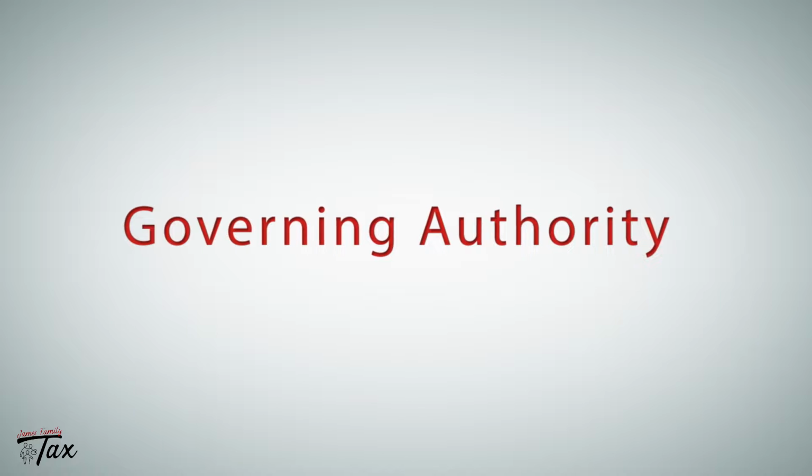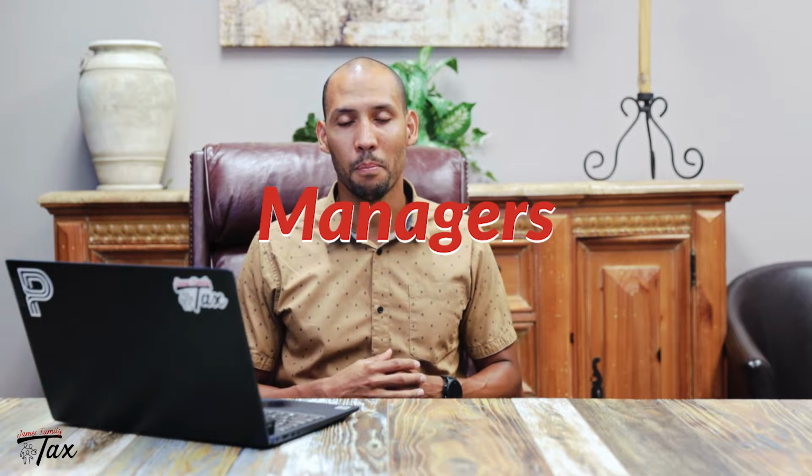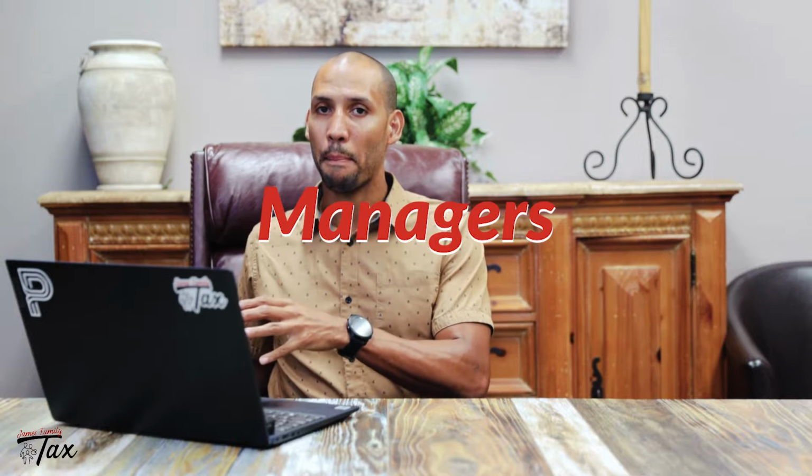Article 3, this is your governing authority. There are two main ways to set up your governing authority in the state of Texas for your limited liability company. The first one, you can have managers. You can have a limited liability company that's managed by managers. And this means that in your operating agreement, the members of your company decide who the managers are going to be and what authority those managers have over the business.